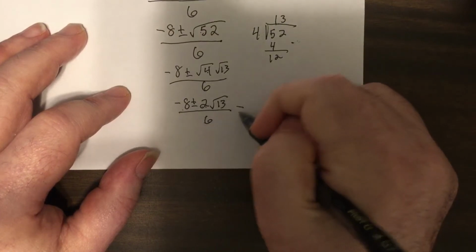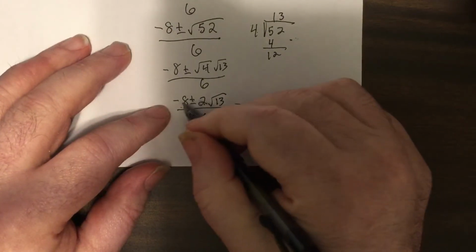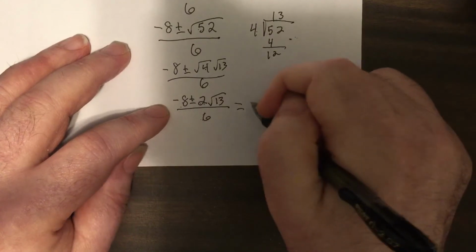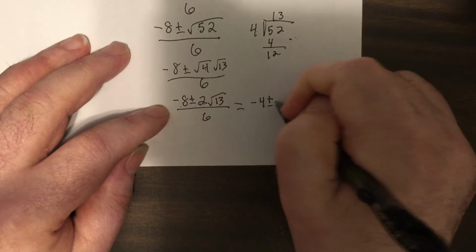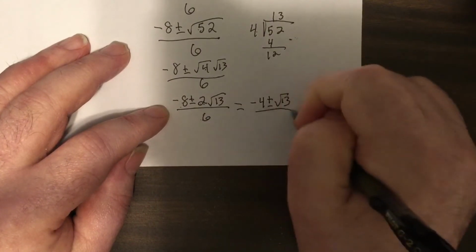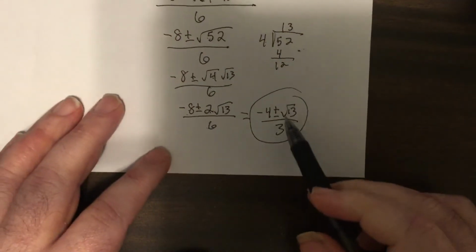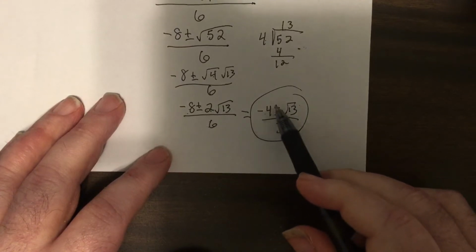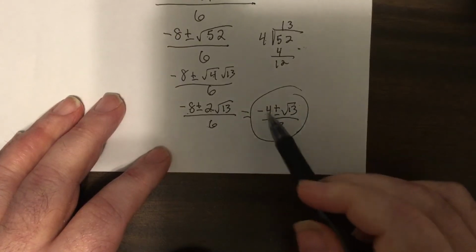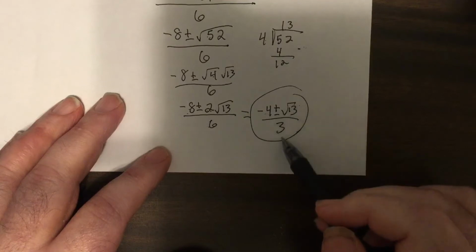Yes, I can. Each number can be reduced by 2, so it'd be negative 4 plus or minus square root of 13 over 3. Then if you were to graph that, you would use a calculator to approximate negative 4 plus square root of 13 over 3 and negative 4 minus square root of 13 over 3.